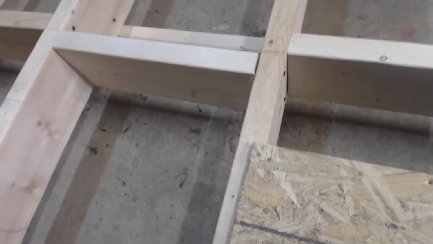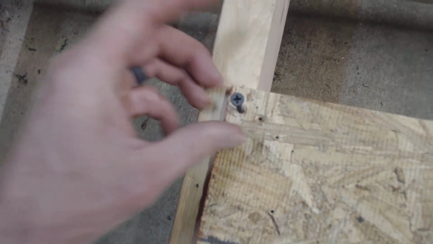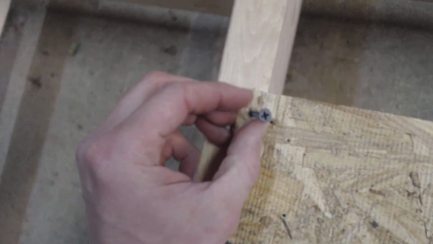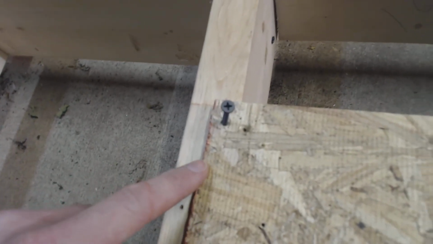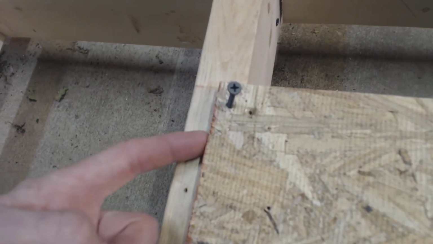Now, this takes a little bit of consideration, because you don't want to just take your screw and drive straight down. You want to drive a little bit at an angle to make sure that you hit properly. The other thing is you don't want to put the screw right on the edge, because if you get too close to the edge, it's going to blow out the side.